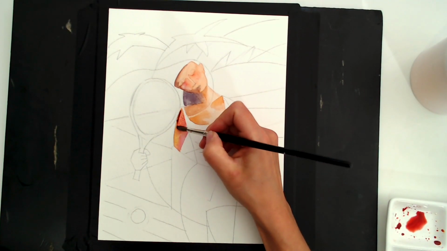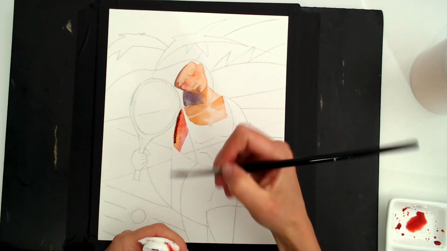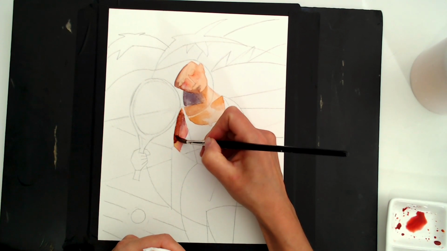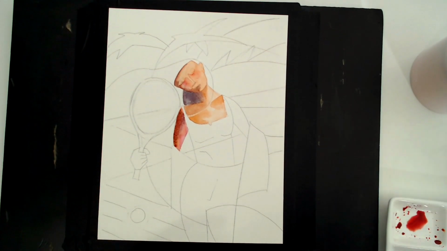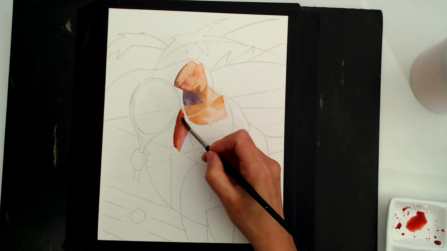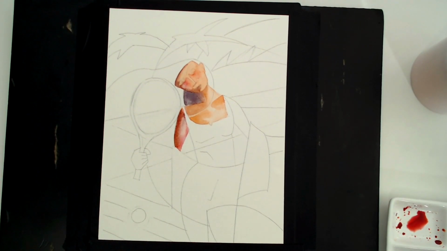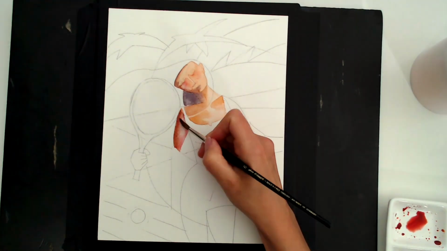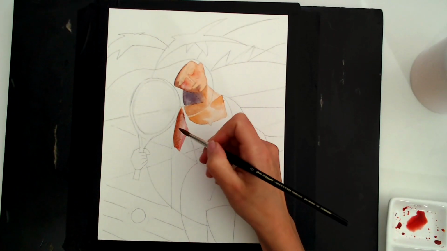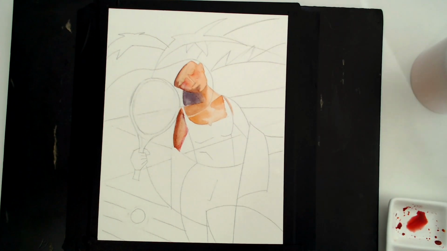So you can add a little bit of red, a little bit of blue, a little bit of Perylene violet, for example. You can see I'm making one side of the hand darker, and it's also something you can see on paintings of cubists.